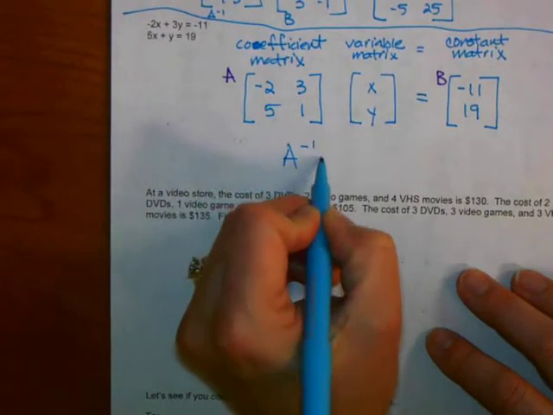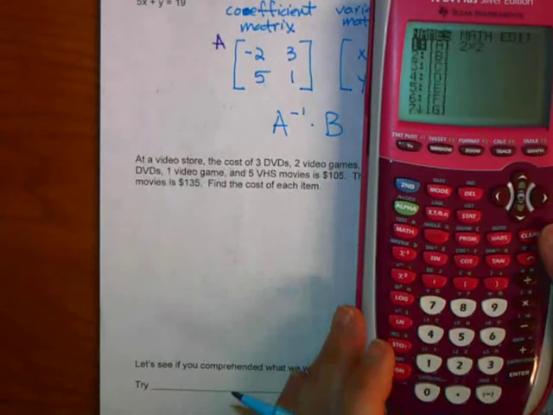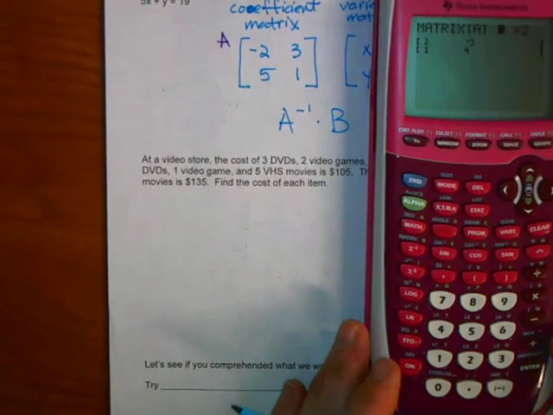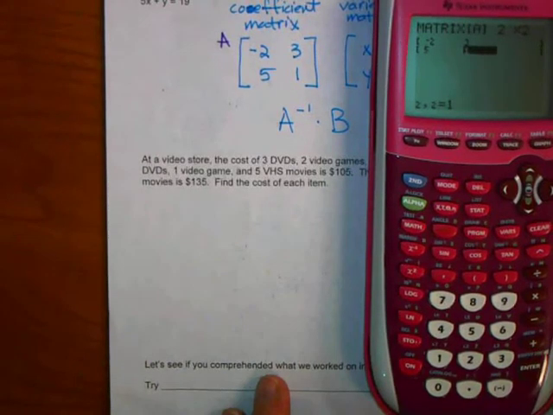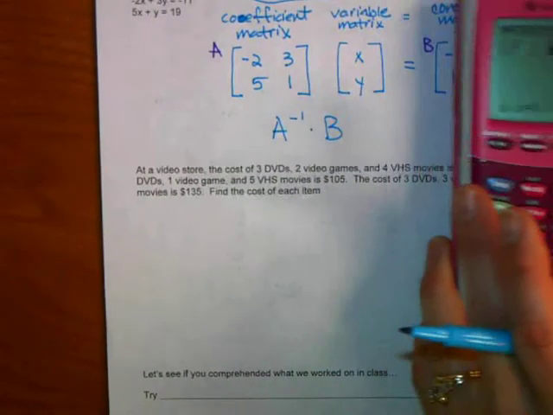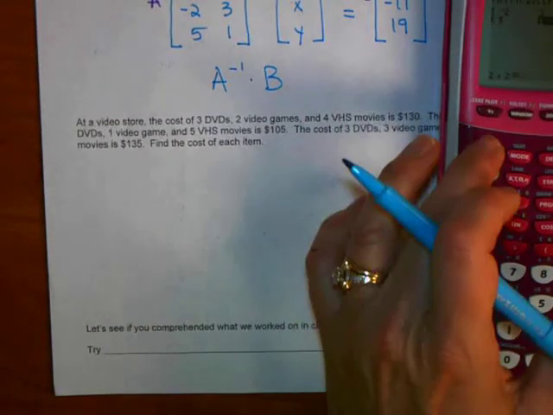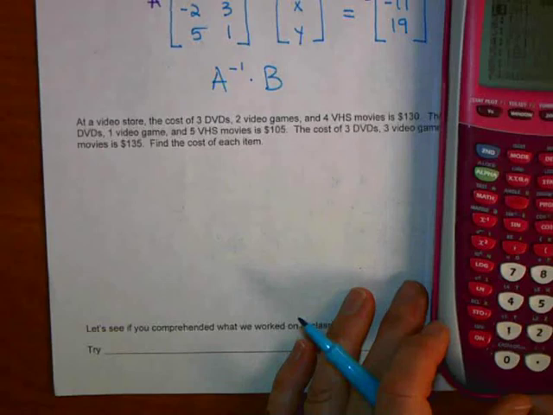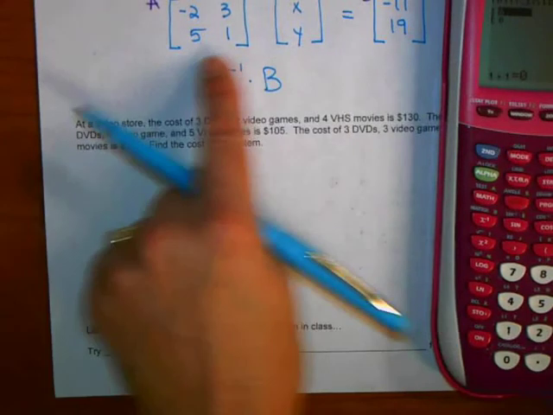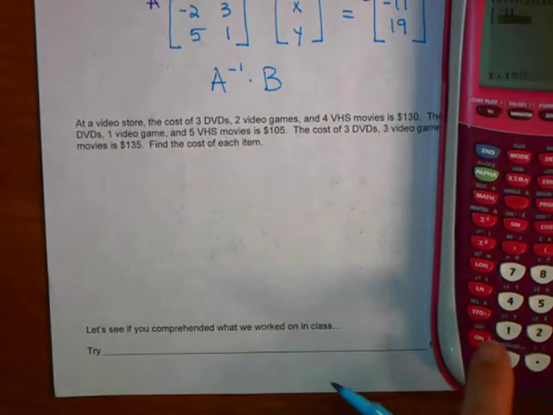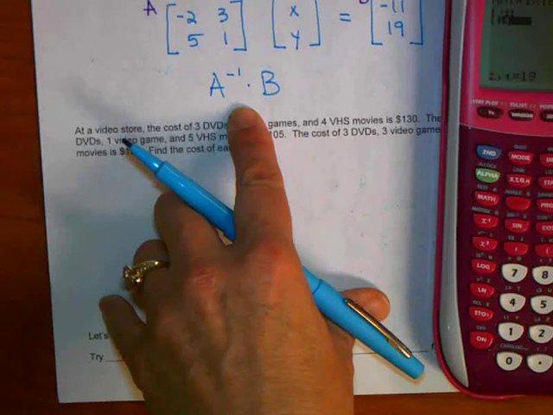So put in A in your calculator. Yeah, we can just edit the one that's there. And then put in another matrix for your constant matrix, which is just a 2 by 1. You don't do the x and the y. You just do this one and this one. And then you're going to have the calculator do this operation right here.